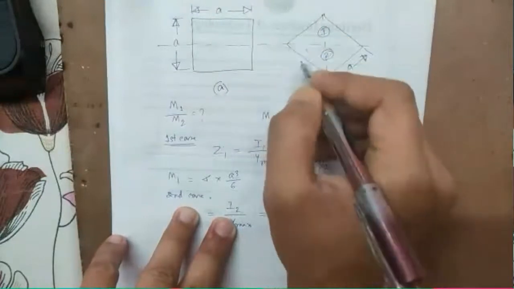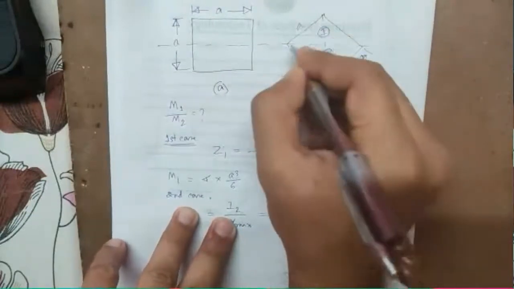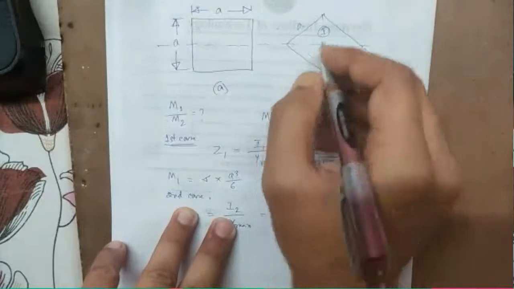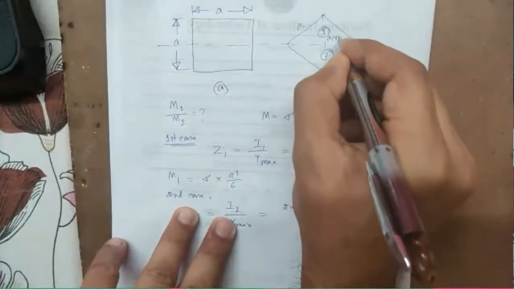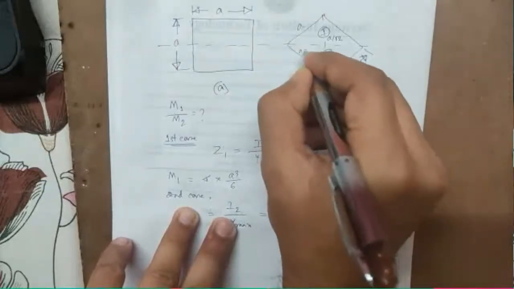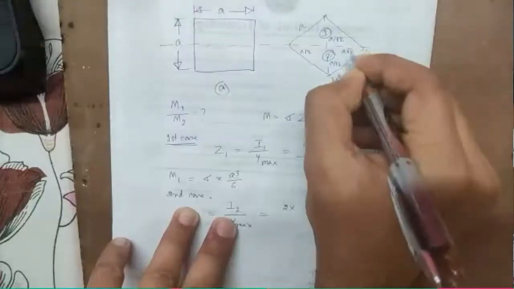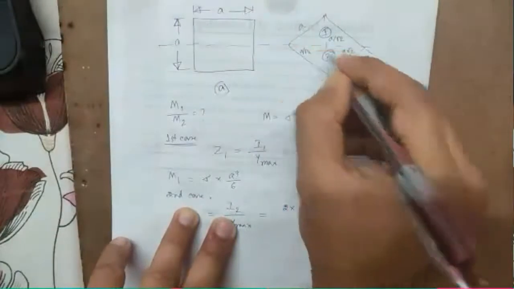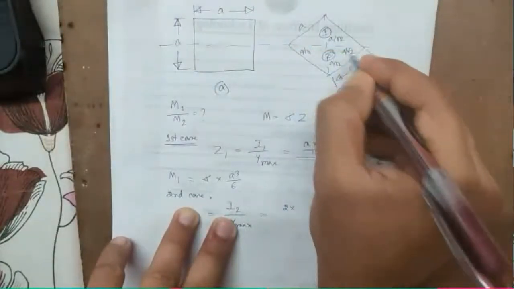This is a right angle triangle, one side is a, and this side and this side are equal, so this will become a by root 2, and this will also become a by root 2, and this will also be a by root 2.